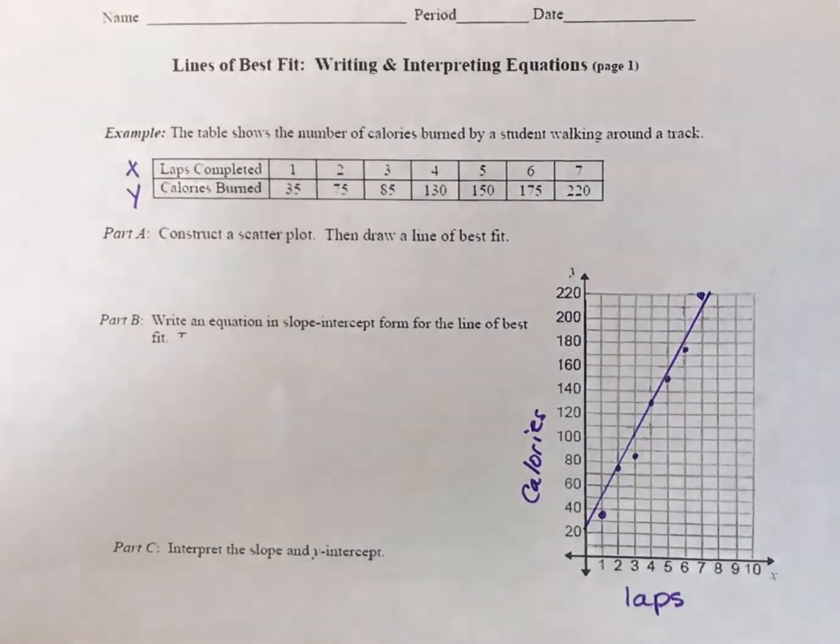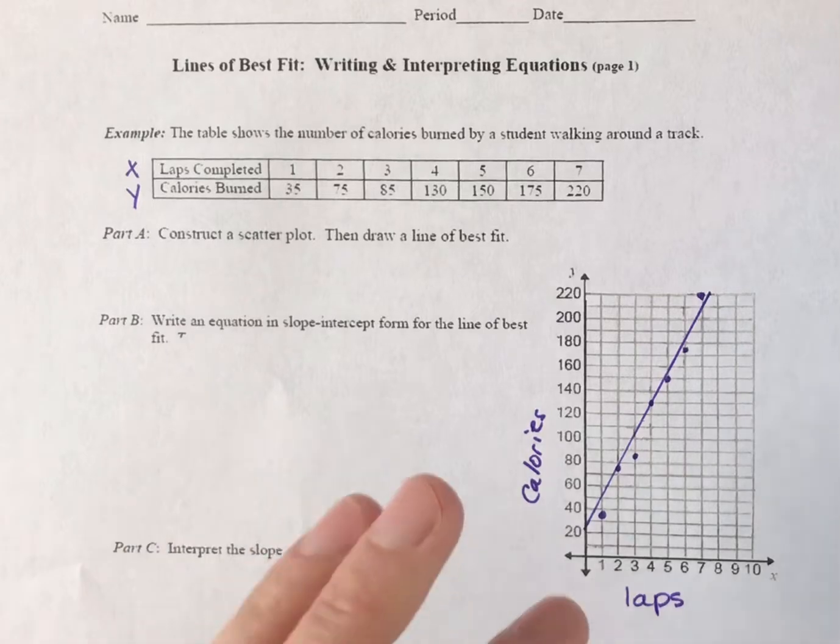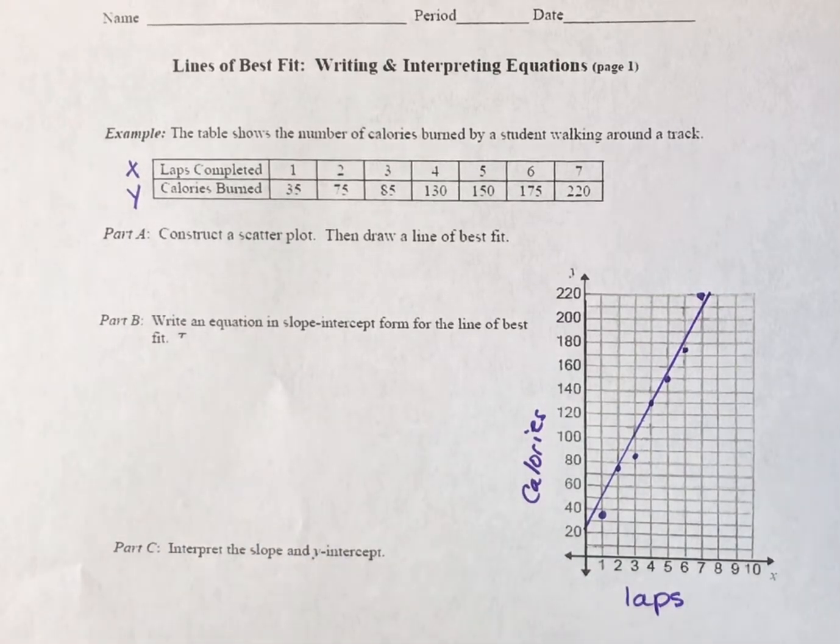All right, so that line pretty closely models all the points. The points are pretty close together around that line. Everybody's line might look a little bit different, but just make sure you're getting as close to those points as possible. In part B, what I want to do is actually write the equation of that line.